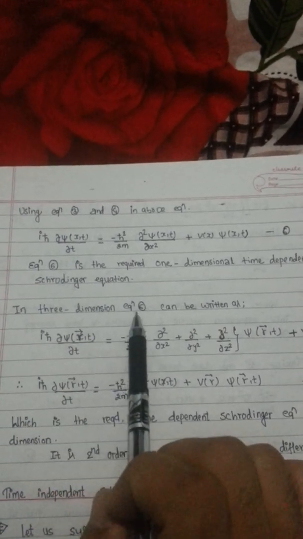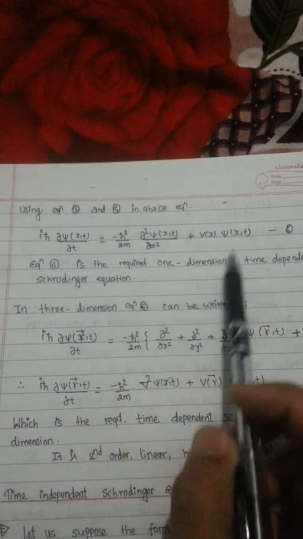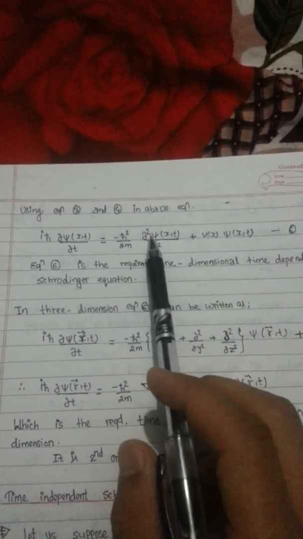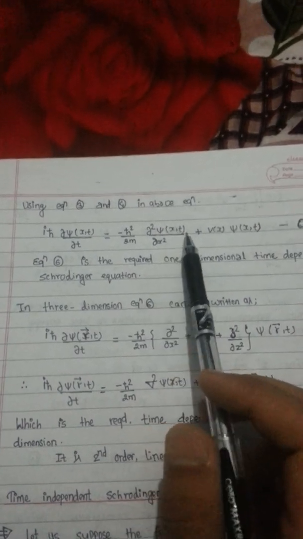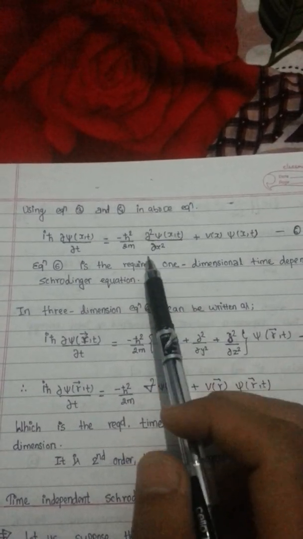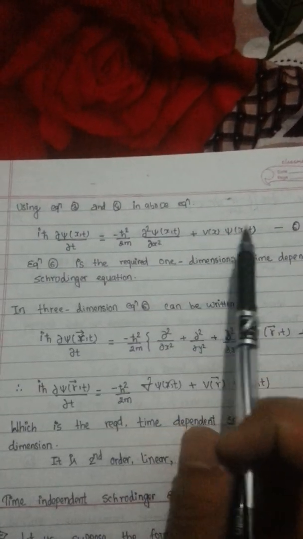In three dimensions, we generalize equation 6. Here d square by dx square is only one-dimensional, and we add d square psi by dy square plus d square psi by dz square.